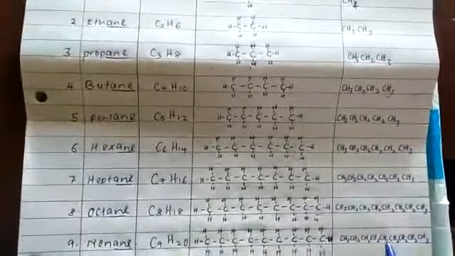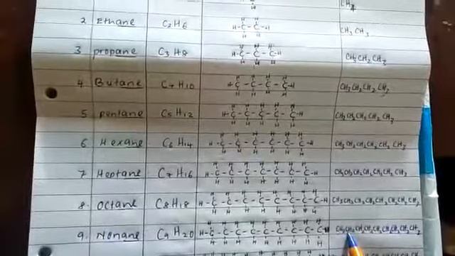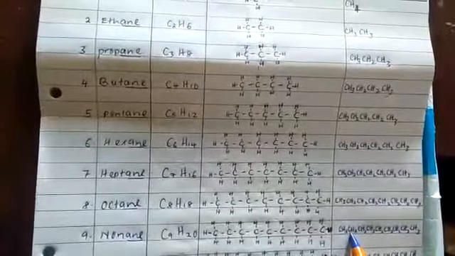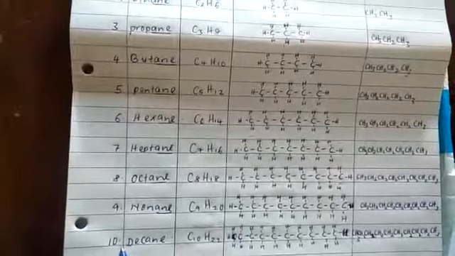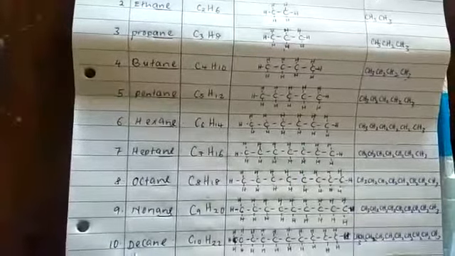Condensed, the same thing. CH3, then CH2, 7 times, then at the end CH3. Then the last member, number 10, of course there are more than 10, but in your syllabus you need to know only the first 10. That is decane.